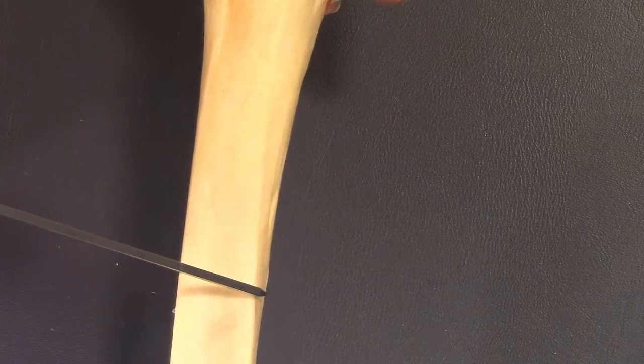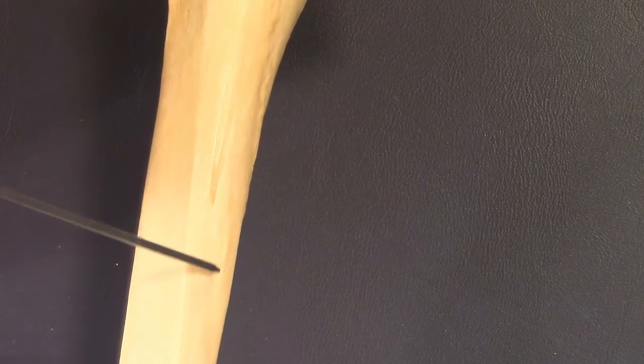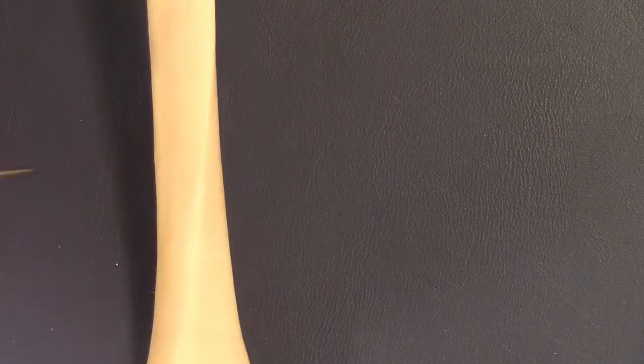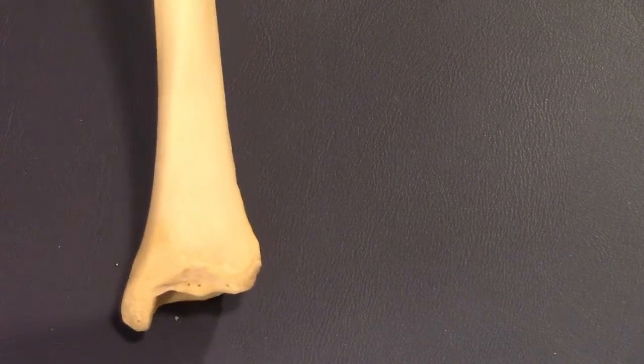Now if we keep going on the lateral side, you can see another line, quite a sharp line here. That's the interosseous border. So that's for the interosseous membrane that connects the tibia and the fibula. Okay. If we keep going, now we've reached the posterior surface. So this is all posterior surface. Okay. I think that's about all. The tibia is not that complicated. So let's keep going down now.